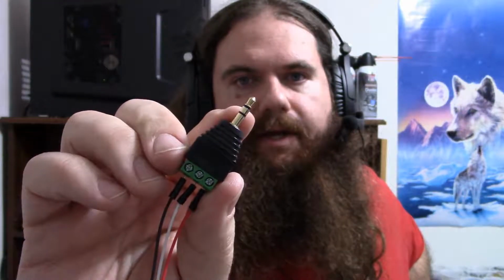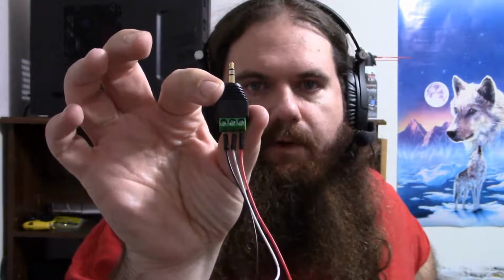So this is a regular TRS connector, tip ring sleeve, so it would be for a set of stereo speakers. One is the ground connection, one is the left, and one is the right. And then you just have 3 wires coming out of it, screw terminal in, and I plug it into my breadboard. And I can just plug this into whatever I want.